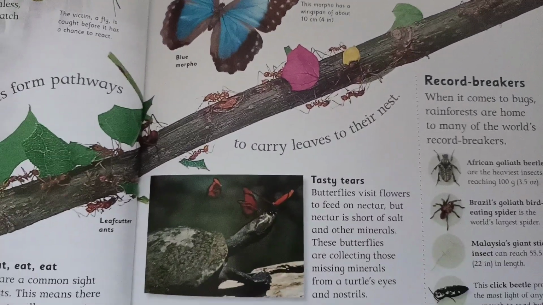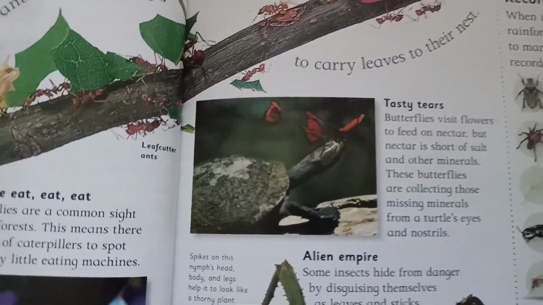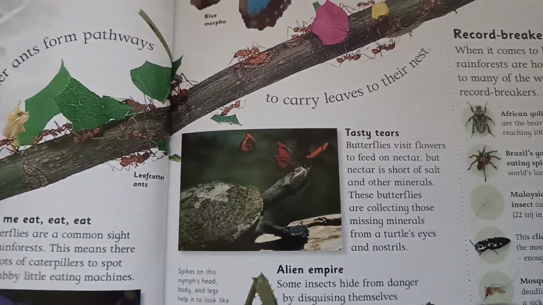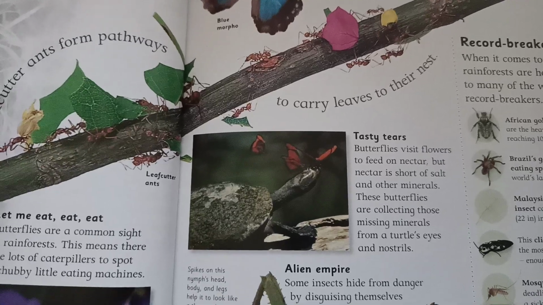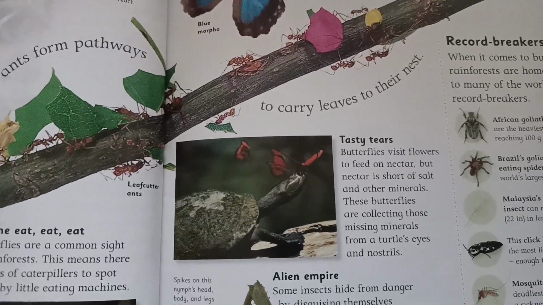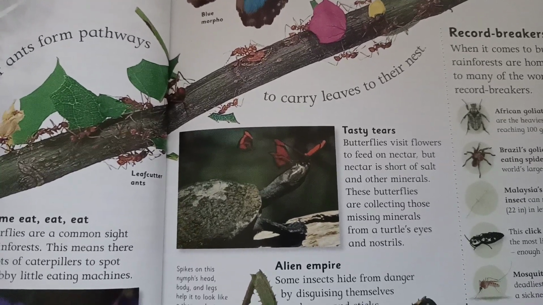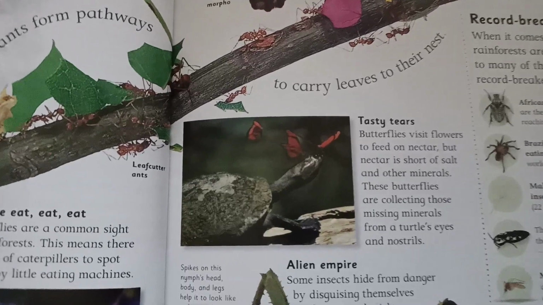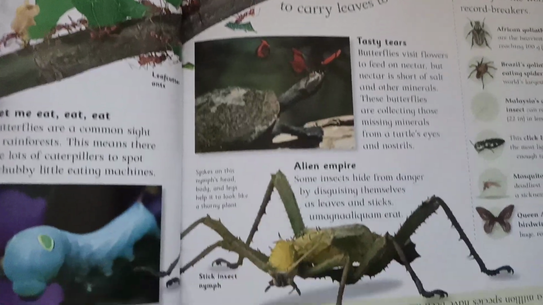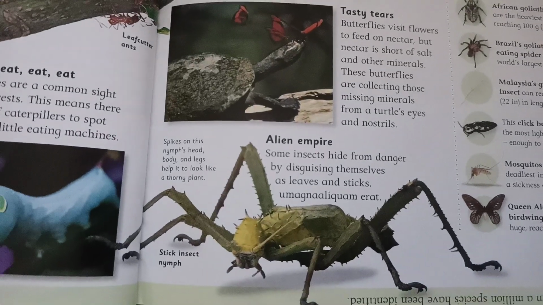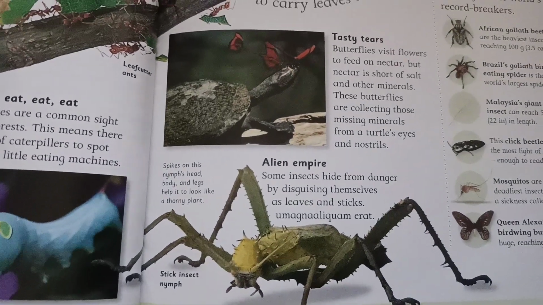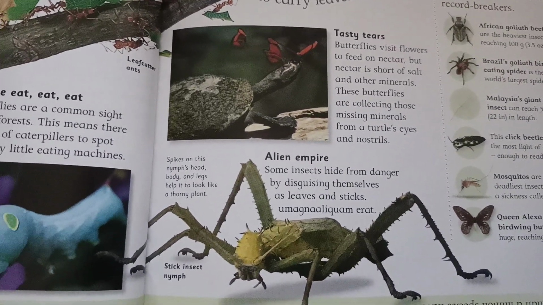Record breakers. Tasty tears. Butterflies visit flowers to feed on nectar, but nectar is short of salt and other minerals. These butterflies are collecting those missing minerals from a turtle's eyes and nostrils. Alien Empire. Some insects hide from danger by disguising themselves as leaves and sticks.